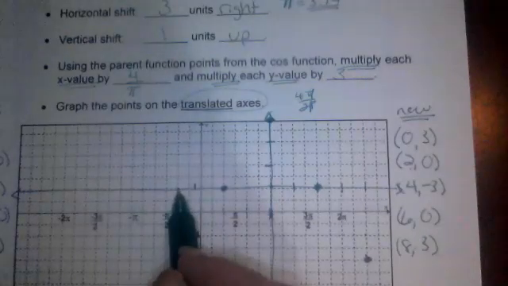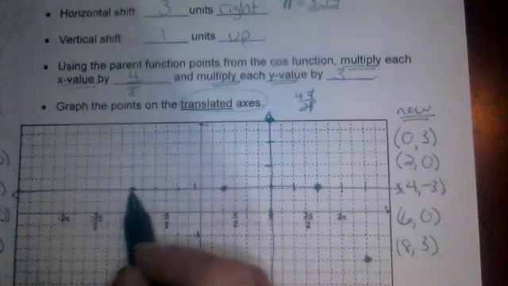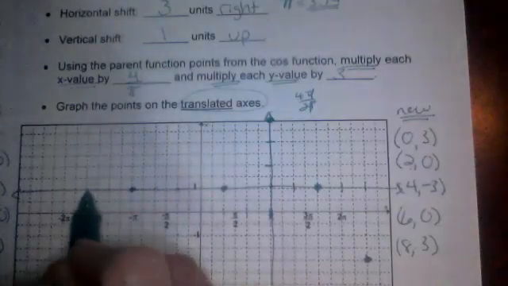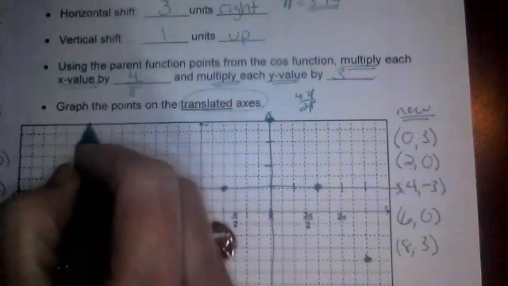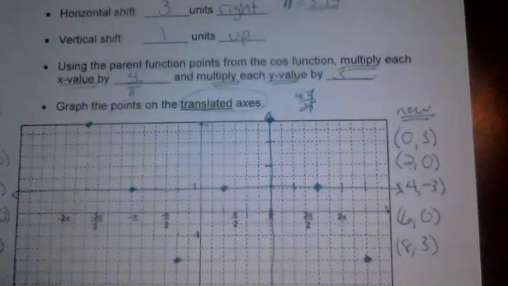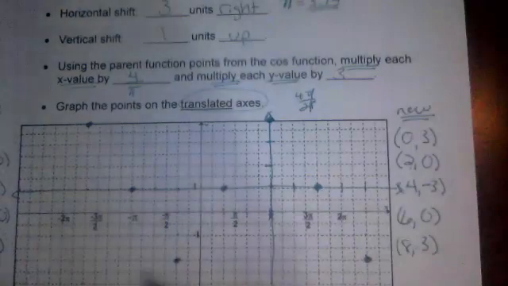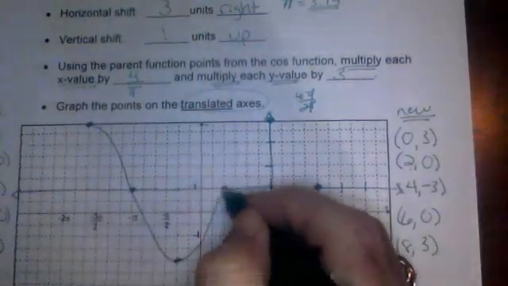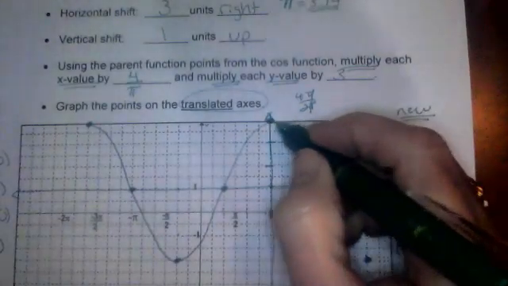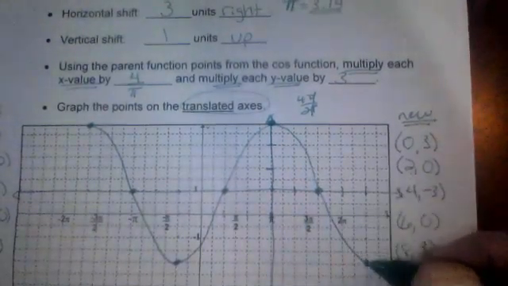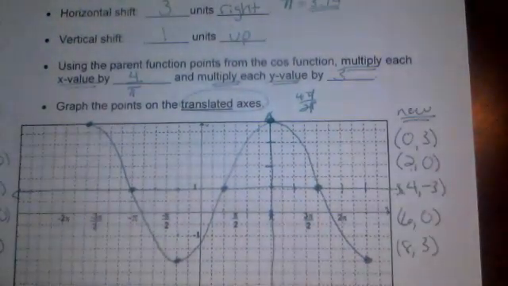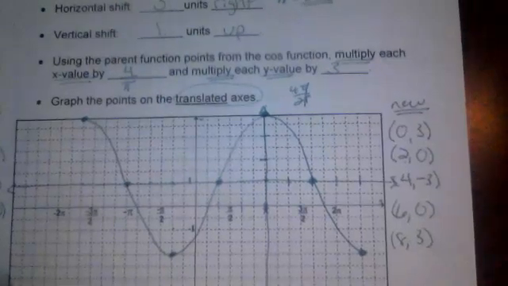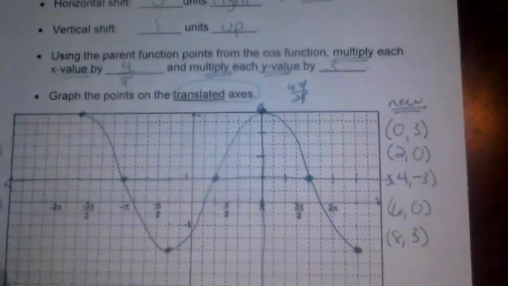I could go 4 more. Let's see, where am I? And be back at 0. I could go 4 more and go up 3. So I have plenty of points here now to complete my graph. So here's 1 rotation, 1 cycle. Here's a part of another one. So I need at least 1 full rotation in your graph.